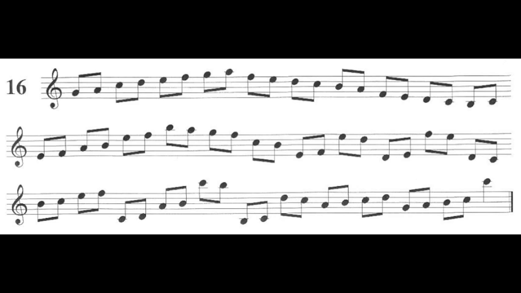Let's go ahead and do this one. Again, I'll give you a count of 4. So think groupings and put an accent at the beginning of each group. Here we go. 1, 2, 3, 4.